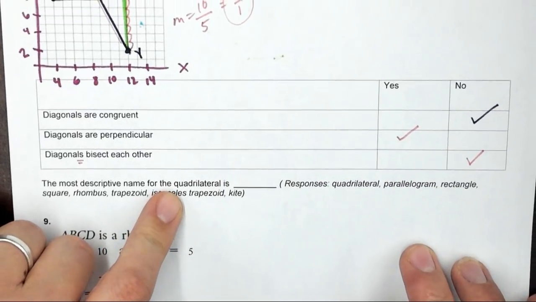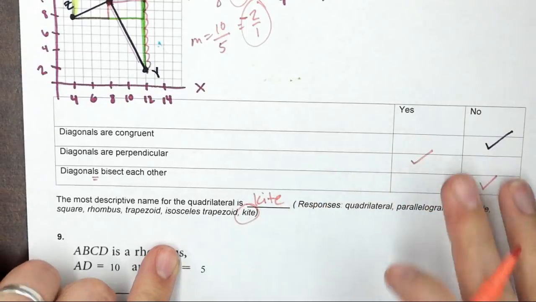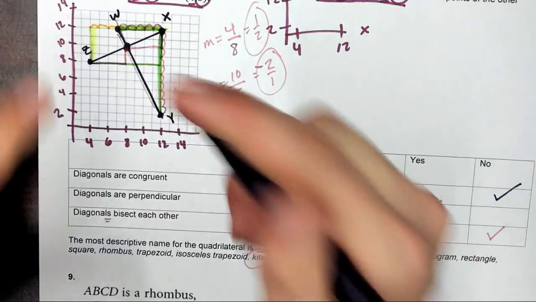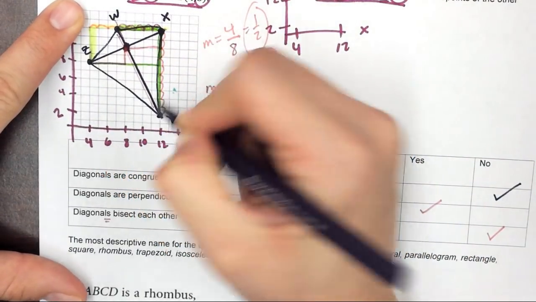Most descriptive name for the quadrilateral, that is a kite. That is a kite. If we actually finish this off and connect it, you just have yourself a nice pretty kite. Very nice.